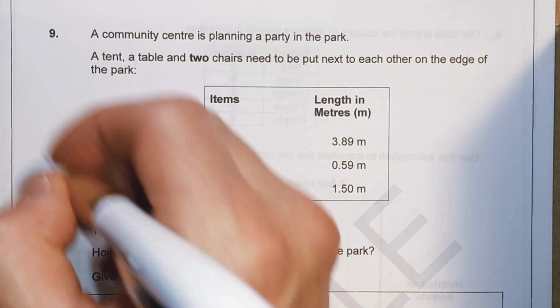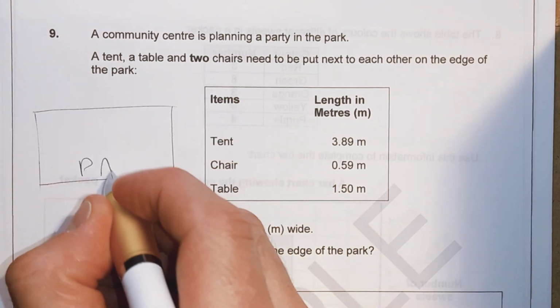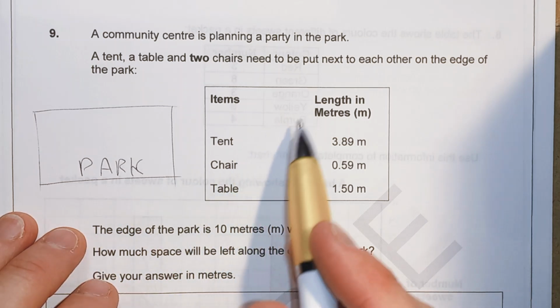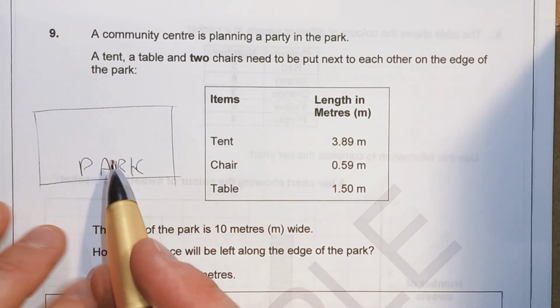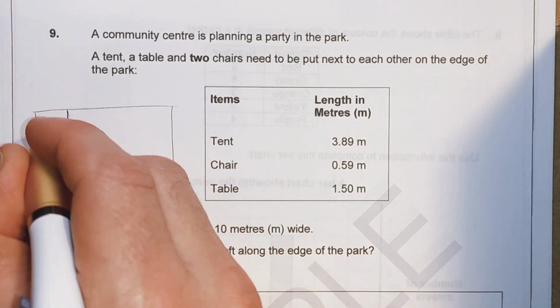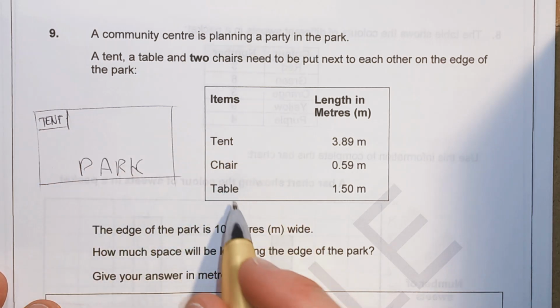Okay, so let's do a quick sketch. This is going to be our park. Assume it's a rectangle. We don't know, but it doesn't matter because we're only interested in the edge of the park. So we're going to be looking along here. And so we've got a tent here.